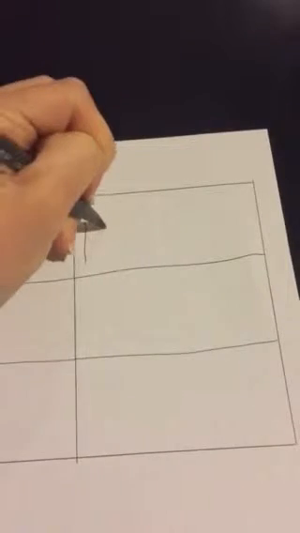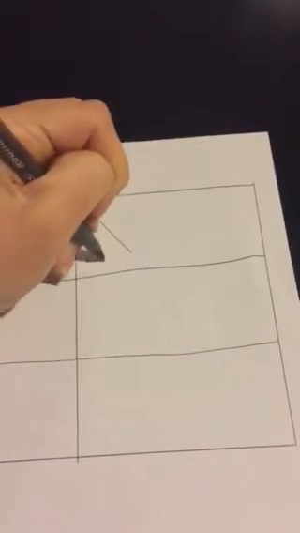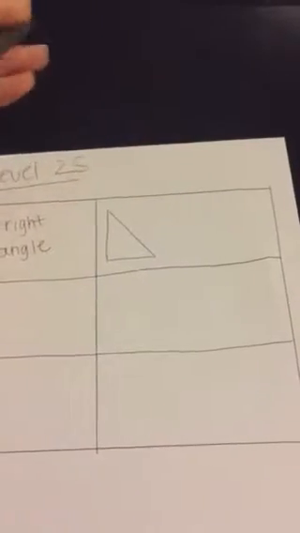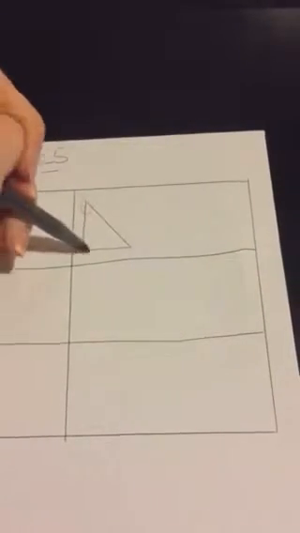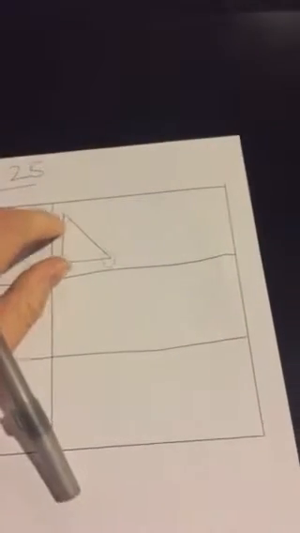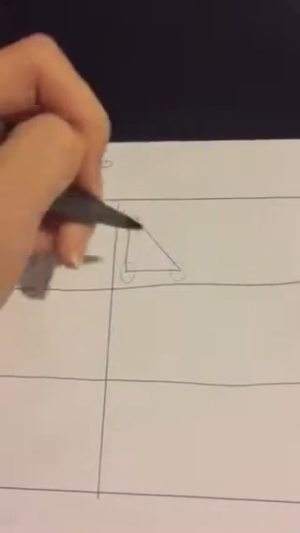And when you're drawing your pictures of your triangles, if you would like to use the ruler that you should have in front of you, then you may, just so you can have those nice straight edges. So if you'll notice, every triangle has 3 angles. The angles are the corners where the sides meet. So there's always 3 on a triangle. Now, we're looking for a triangle that has one right angle.